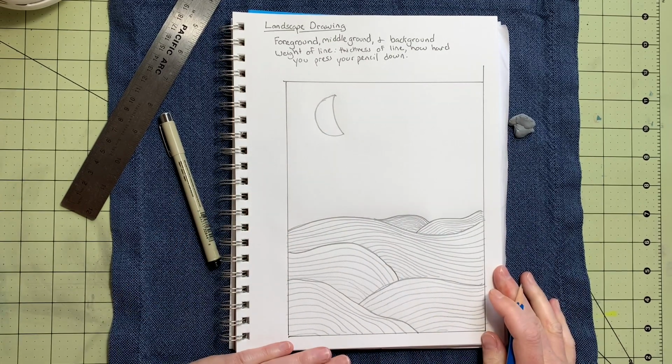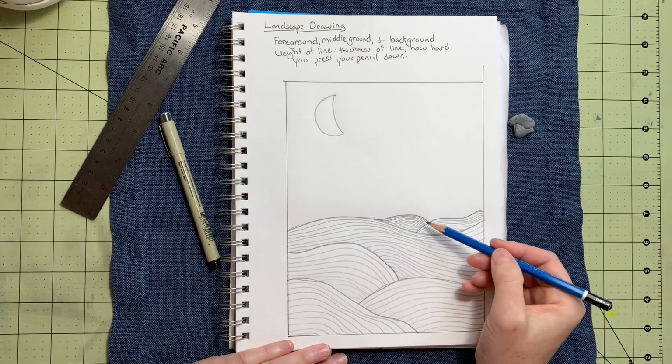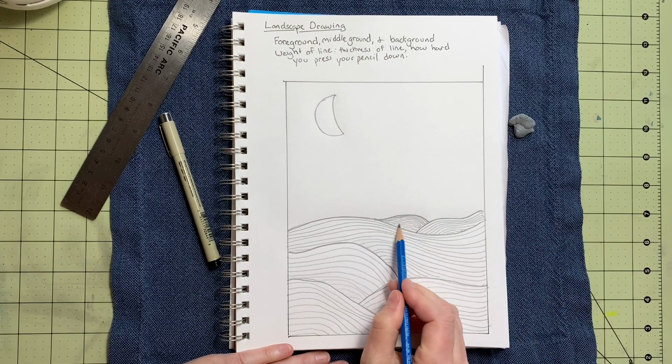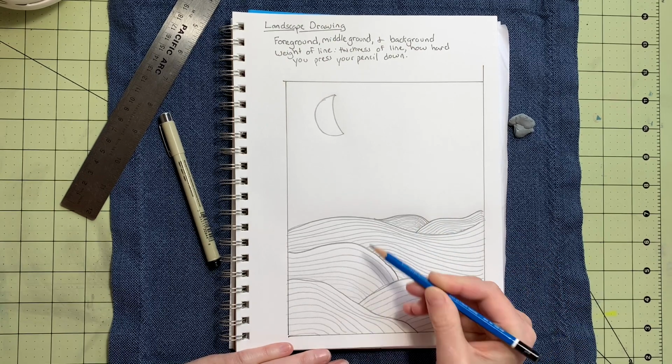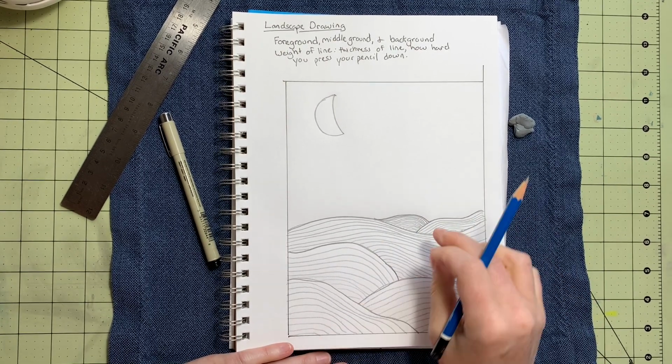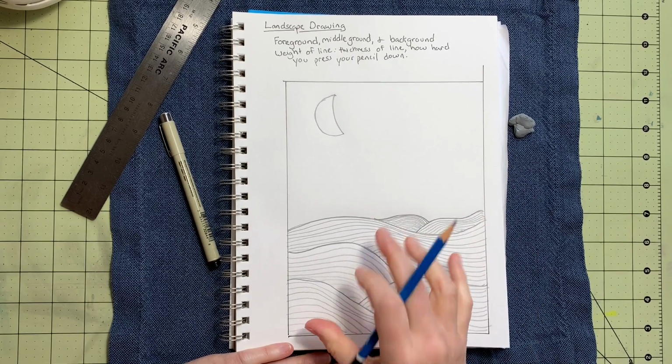All right, so there we have it. You can see here in the background, like a middle background here, where my lines are really close together and they get further and further apart as we move forward. That helps emphasize the foreground and the background from the middle ground.